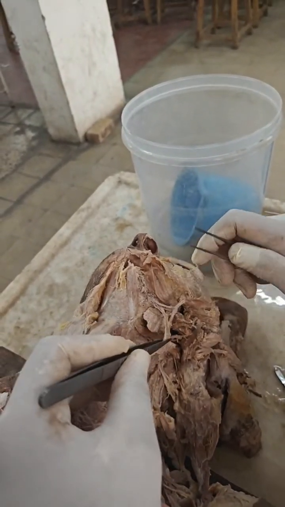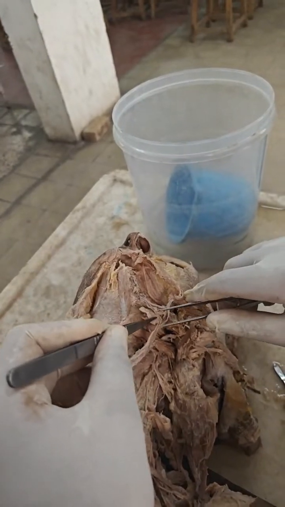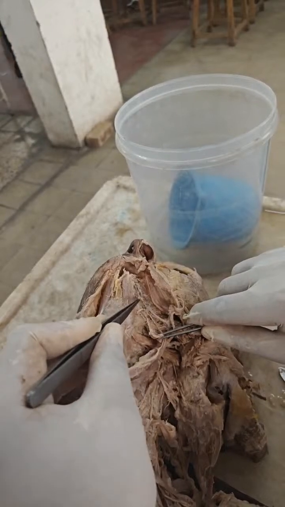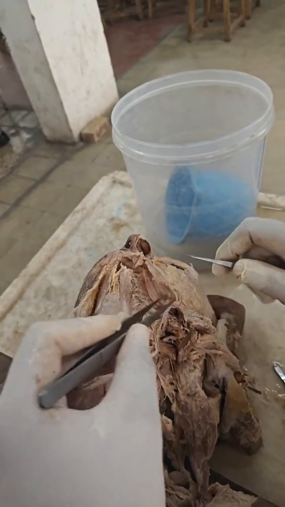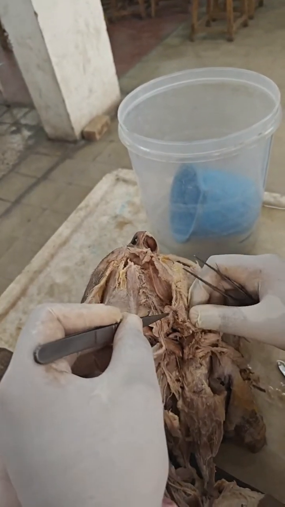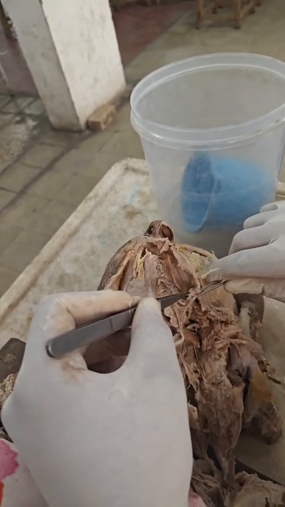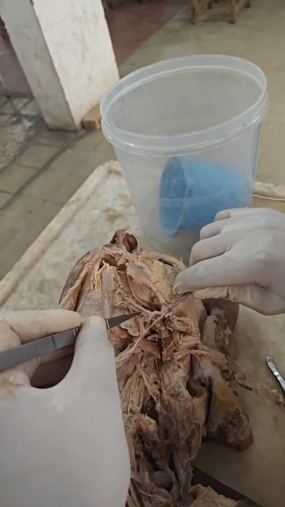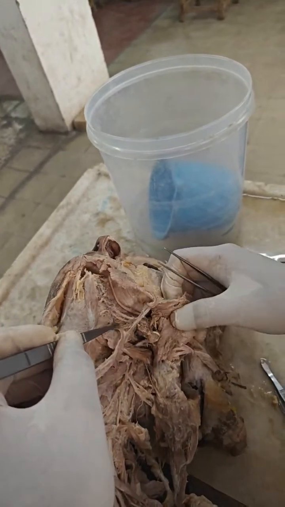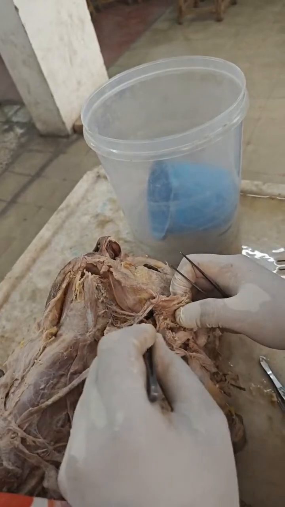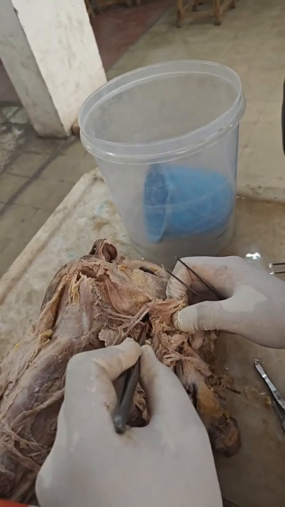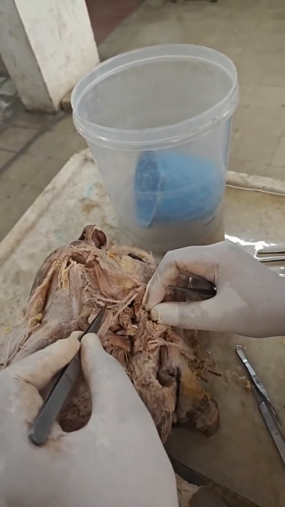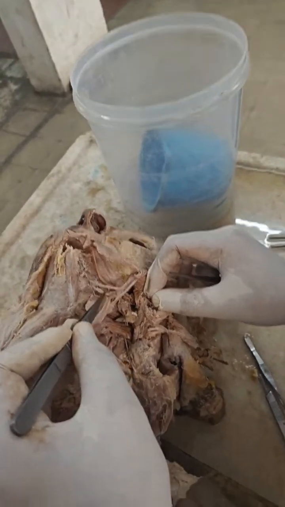The content of the digastric triangle is the submandibular gland, along with the submandibular lymph node, which we already removed. Facial vessels: this one is the facial artery and veins. Submental arteries, glandular branches, and the nerve to mylohyoid. Here you can see this is the nerve to mylohyoid, which supplies the mylohyoid muscle and the anterior belly of digastric.